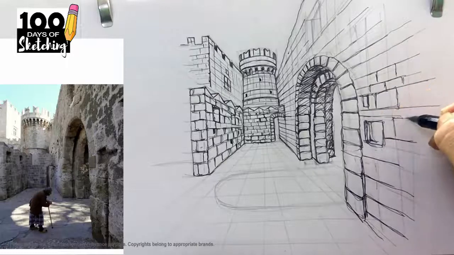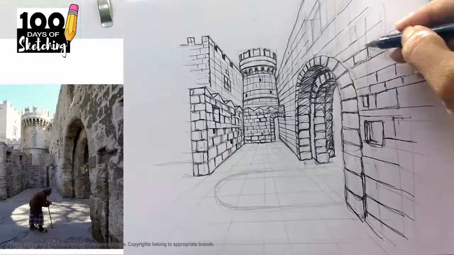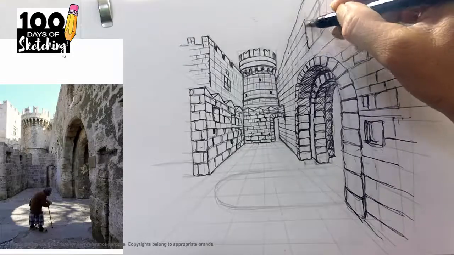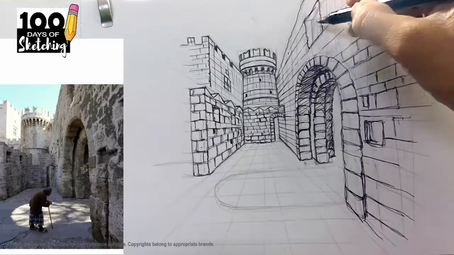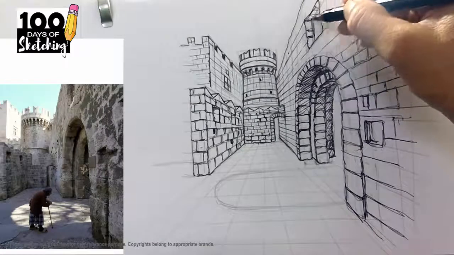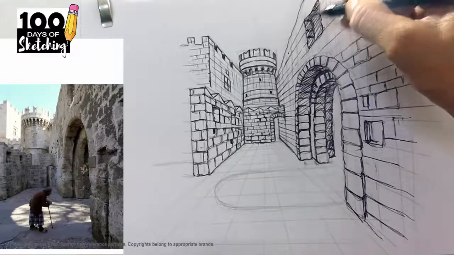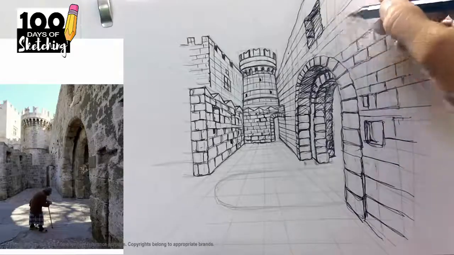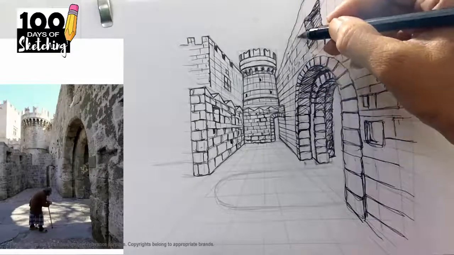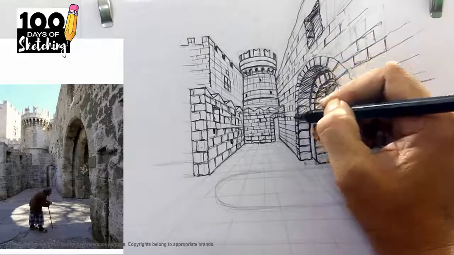You don't have to actually draw all the bricks, but if you add something like this, some suggestive lines in specific areas, that will be good enough. Yes, that way.